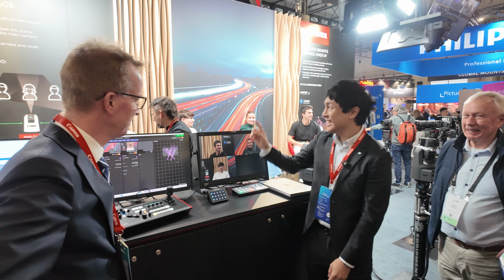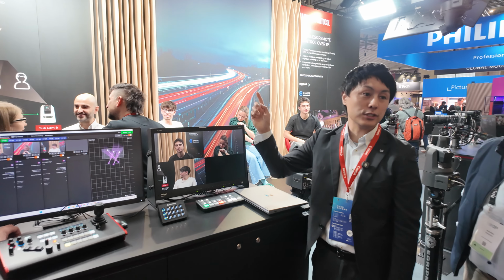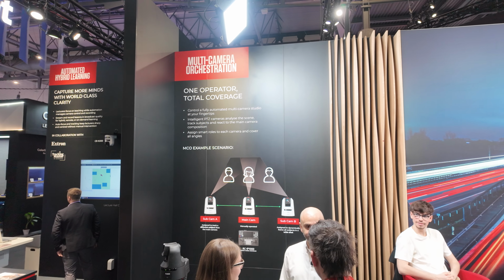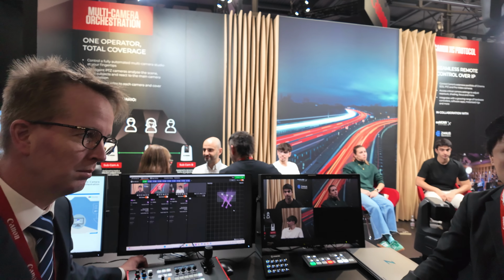That's nice, okay. Yeah, this is multi-camera orchestration. This is quite a new solution from Canon. The concept is, let's say, full automation of a multiple number of PTZ cameras in the system at once.